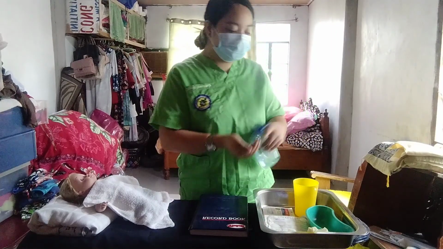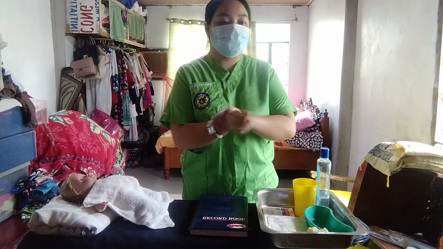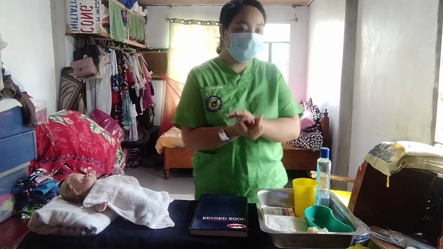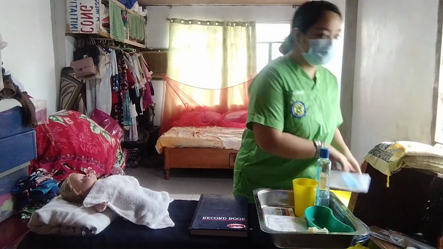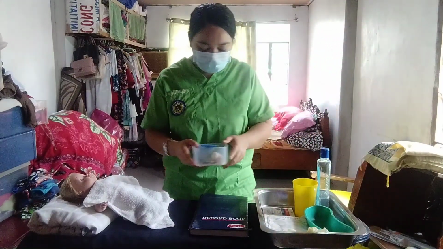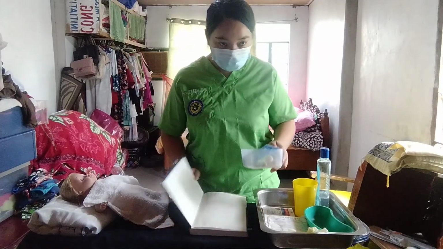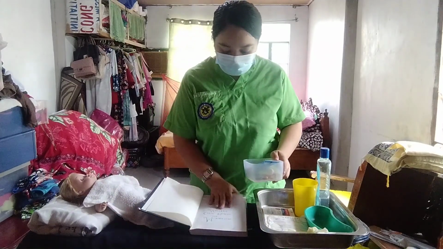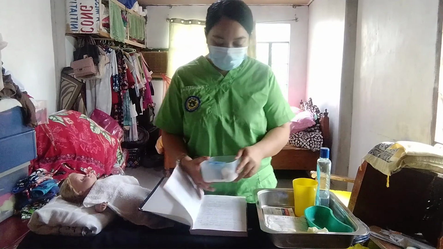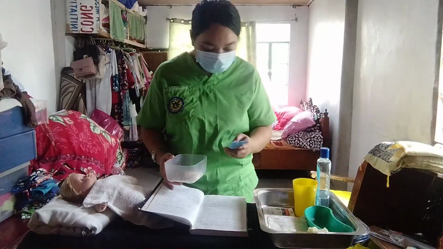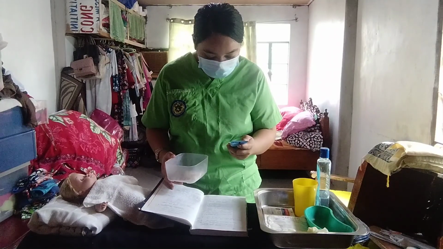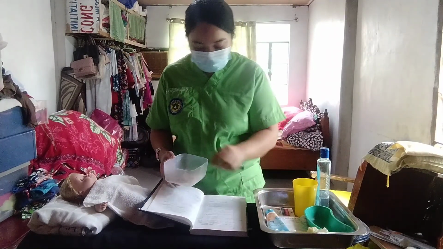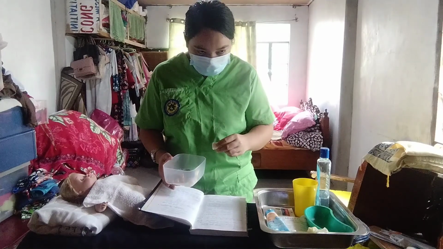Then perform hand hygiene. Prepare medications for one patient at a time. Read the MAR and select the proper medication from the patient's medication drawer or unit stock. Compare the label with the MAR, the medication administration record, check expiration dates, and perform calculations if necessary.